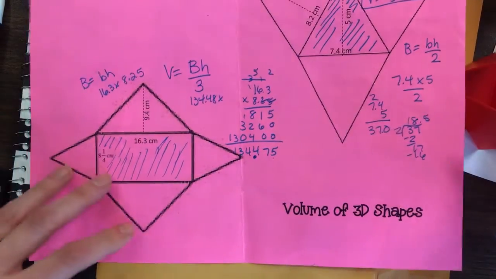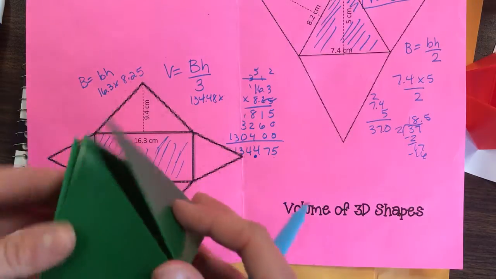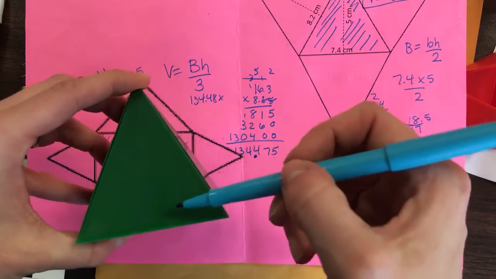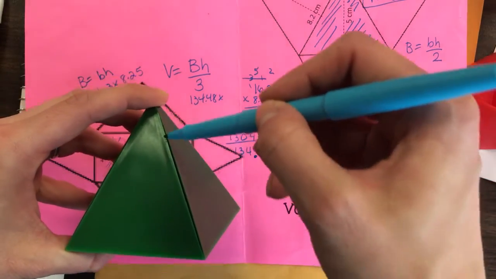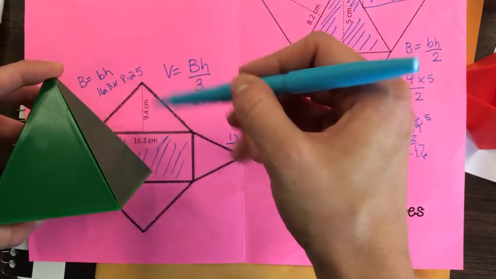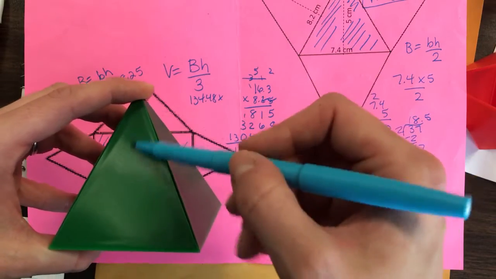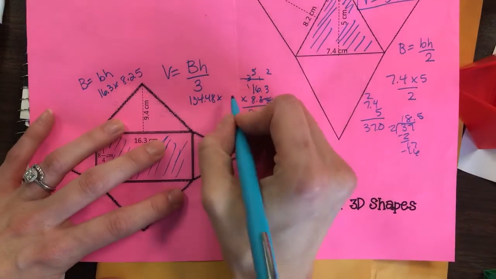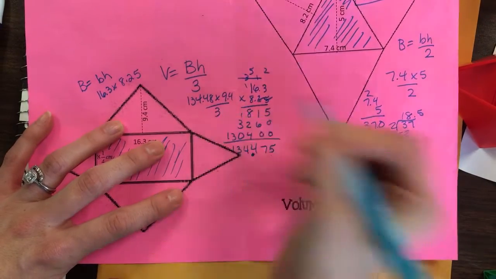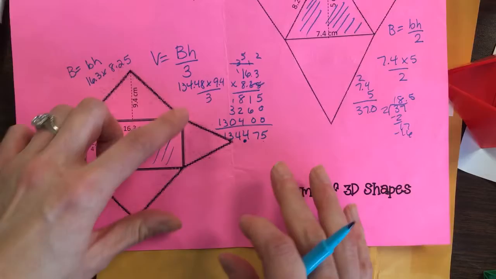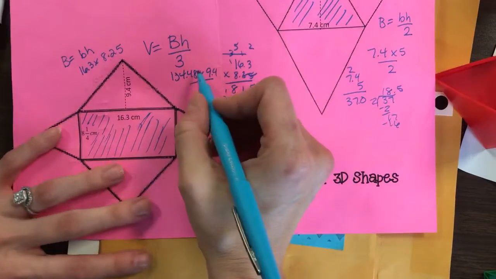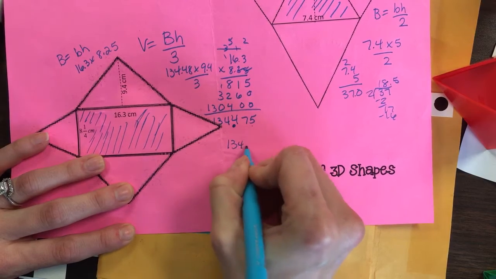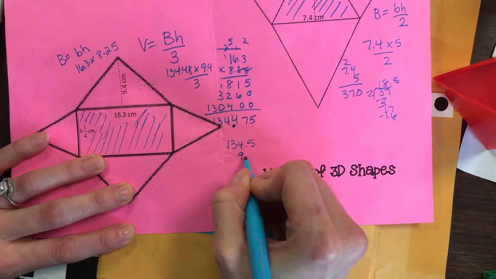So most of the times if you're given a pyramid, it'll just show you the 3D version. It won't show you the net. And most of the times there will be on your picture a dotted line that'll represent the height, but it'll be the 3D version. So your height would be 9.4, so times 9.4, and then divided by 3. For the sake of our brains, let's round this up and make that 134.5 times 9.4.